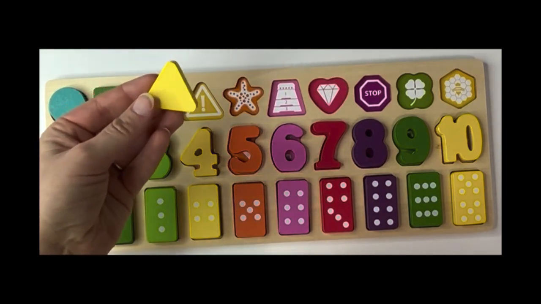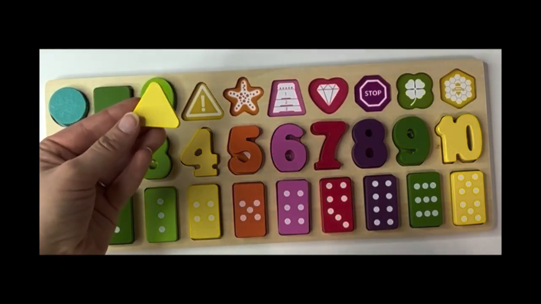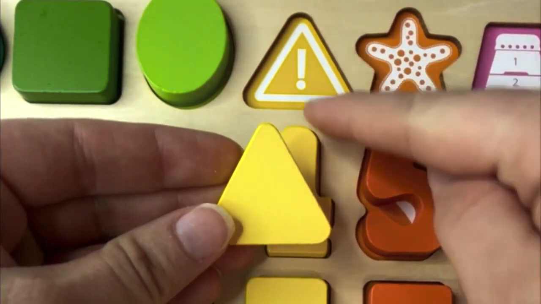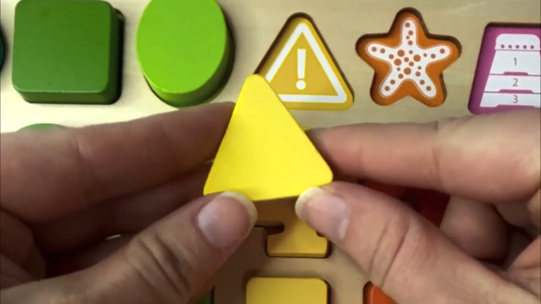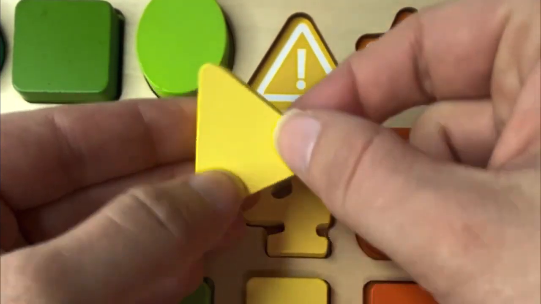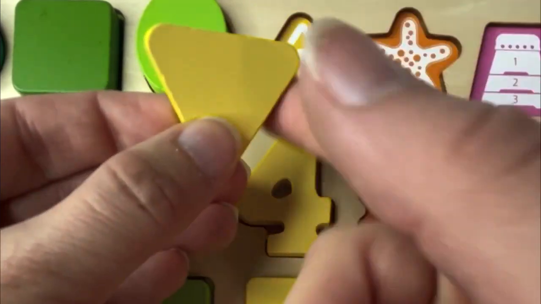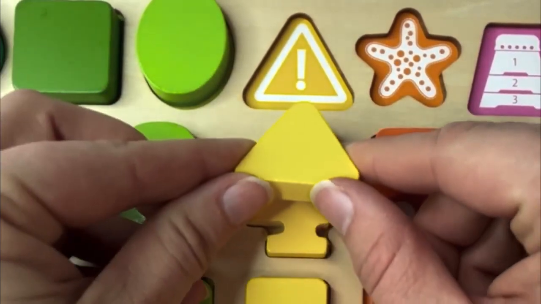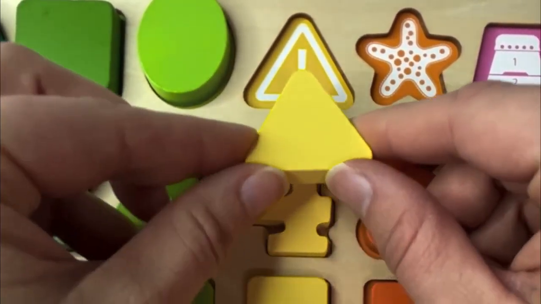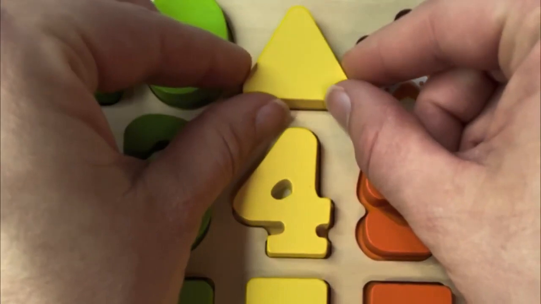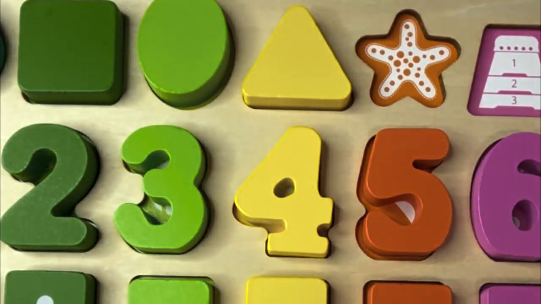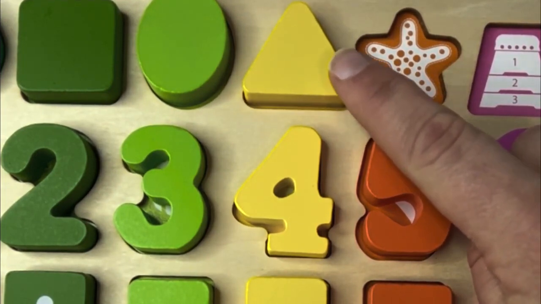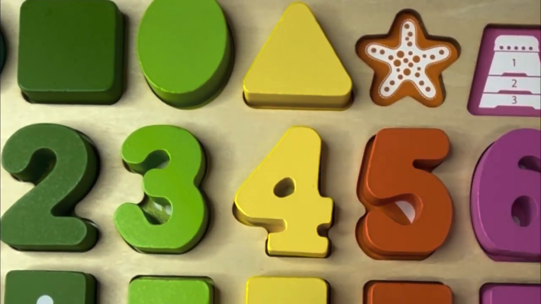A triangle. That's right. It's a triangle. But how can we be sure that these are the same? Let's check our sides. 1, 2, 3. This one has 3 sides too, and it looks a lot like that one. Let's see if it fits. It fits perfect, learners. And what color is our triangle? Yellow. We have a yellow triangle.